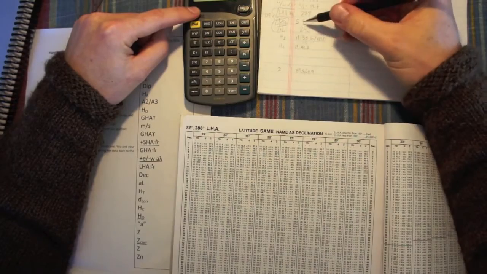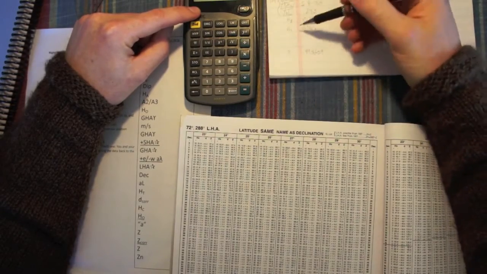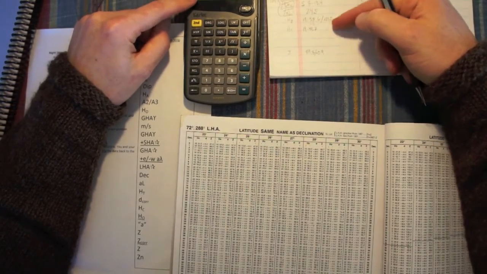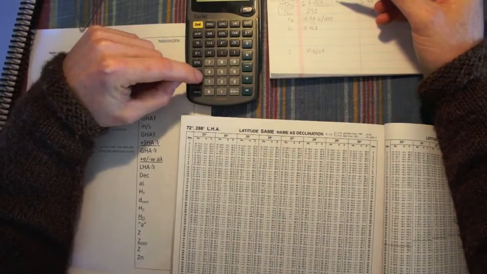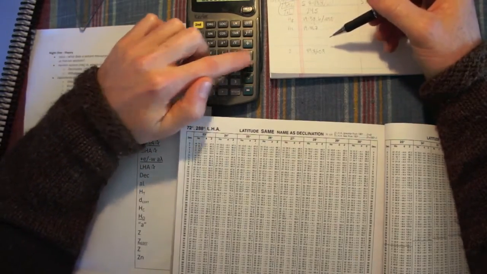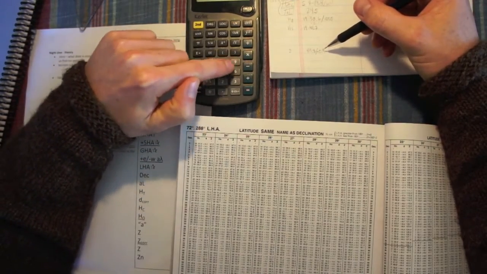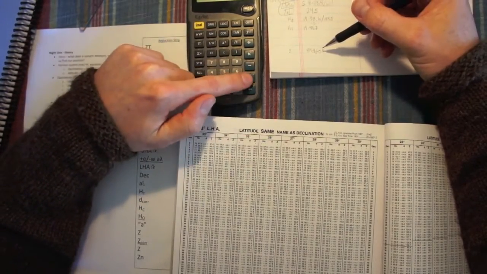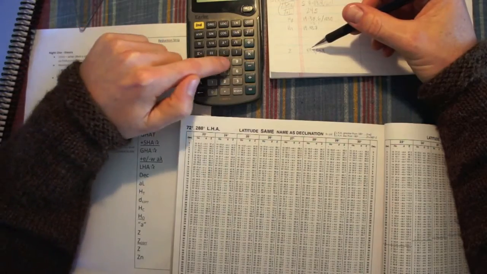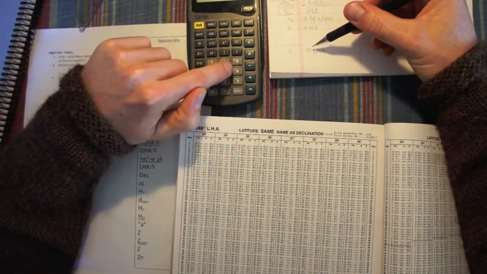So I now corrected for the full declination right here, and that's my final HT. Now I've stored that little fraction, which is here, over 60, in the memory. So recall 1, and I'm going to do that times this part, 0.9, that's a negative number, equals this, and then I add that right here to 89.8.